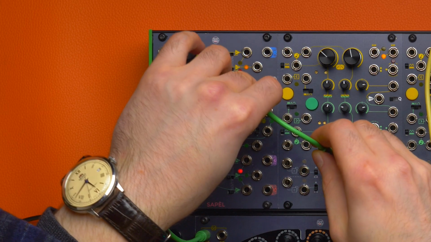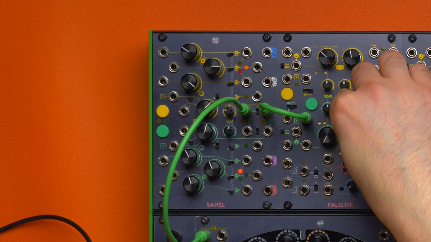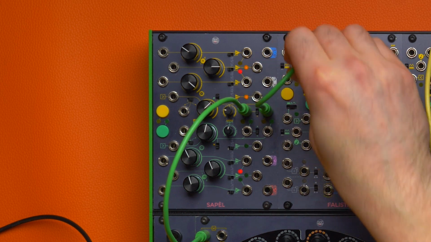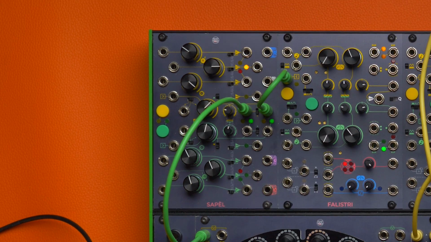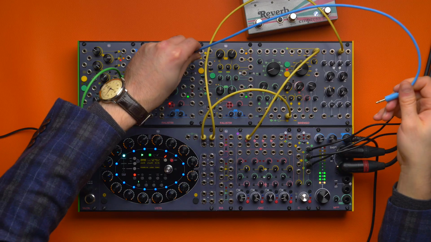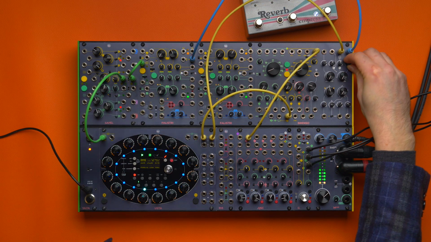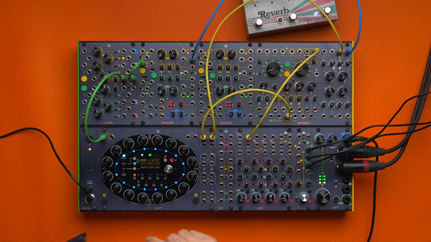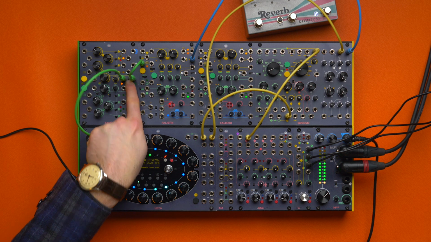in other points of our patch, and it is the main clock, which we can patch, for example, to this Falistri or this Falistri here, and patch it, for example, to control another parameter of our BRENSO. And the same is true also for the more than mode.